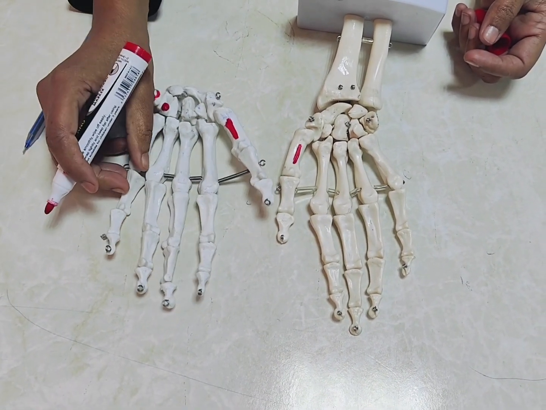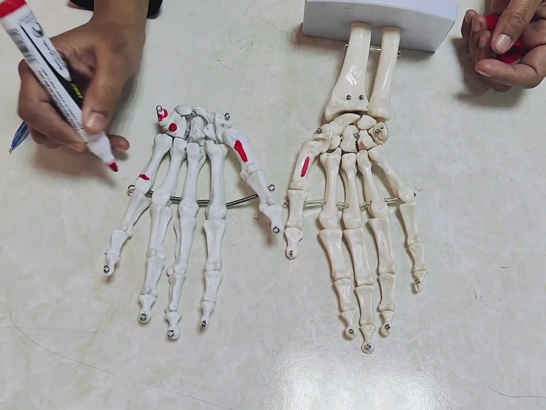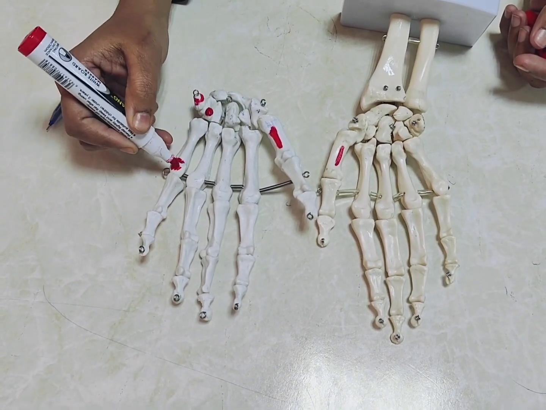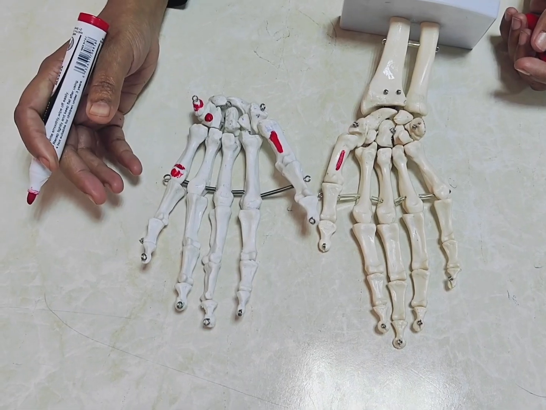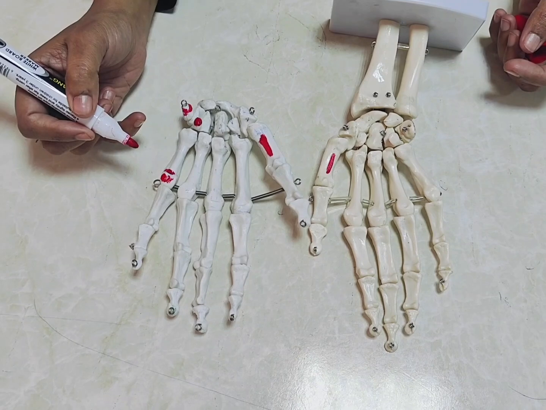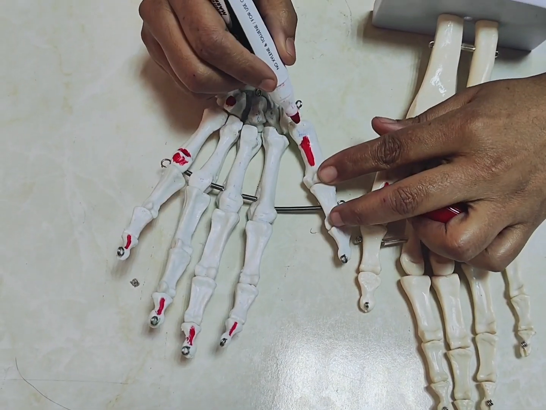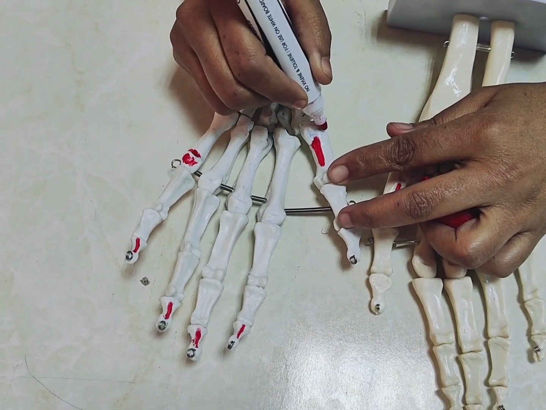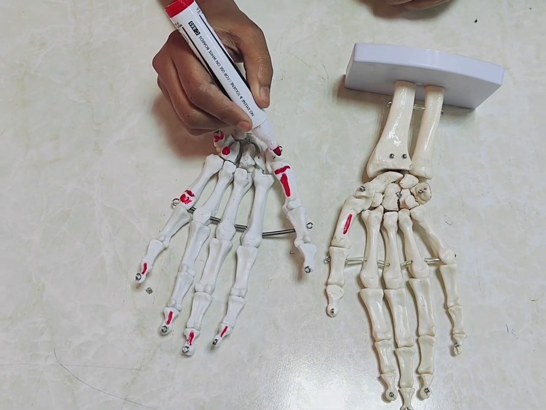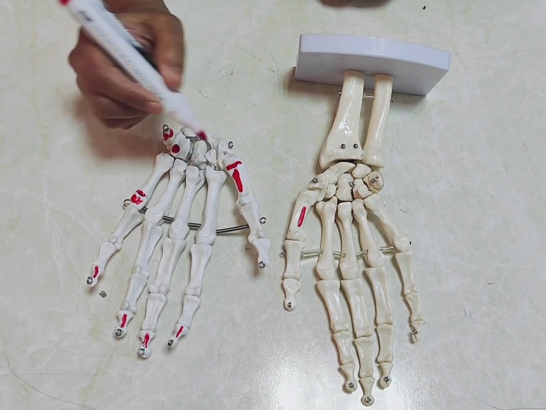One more question is related to the fifth metacarpal. Sometimes we mark a demarcation here. This is the fifth metacarpal and its head. If the head is separated from the shaft of the fifth metacarpal, that means it is fractured. What is the name of this fracture? It is called boxer's fracture. So this is also a point for OSPE questions. There is one more fracture area in the first metacarpal. We may mark it and ask for the commonest fracture of the first metacarpal close to the base. You have to say it is called Bennett's fracture.